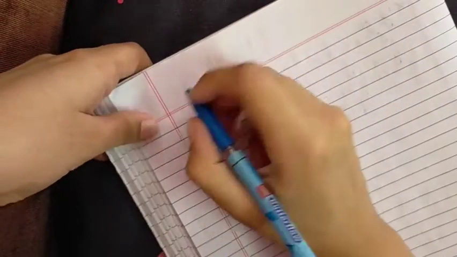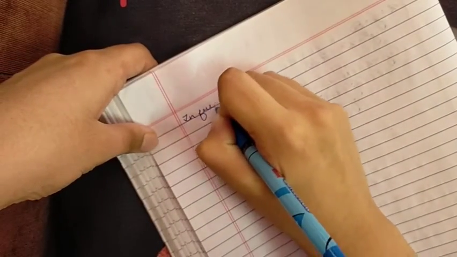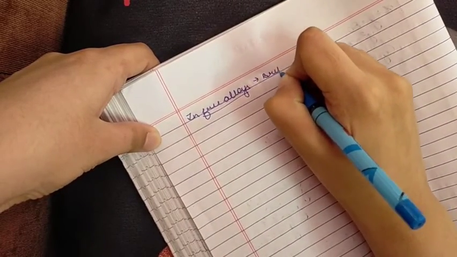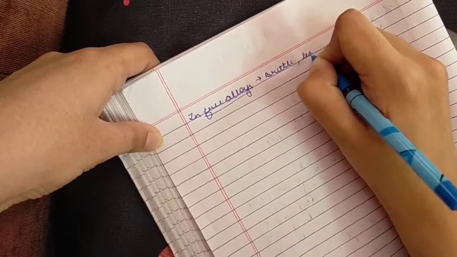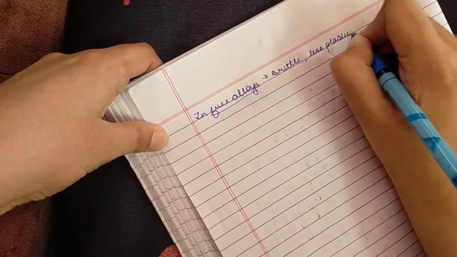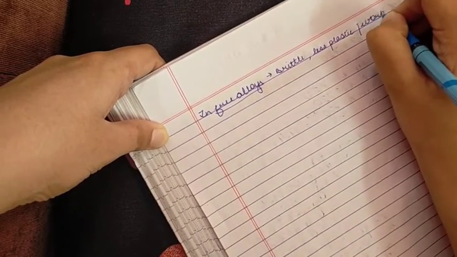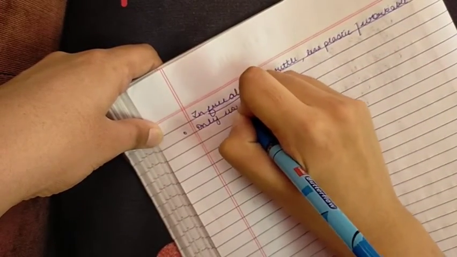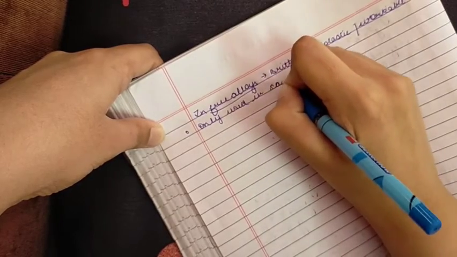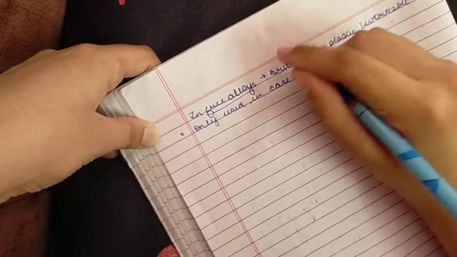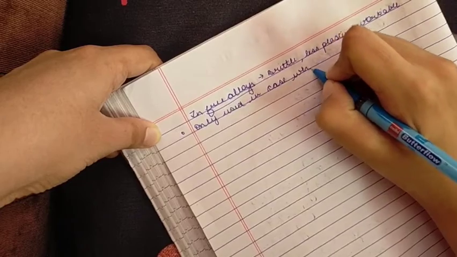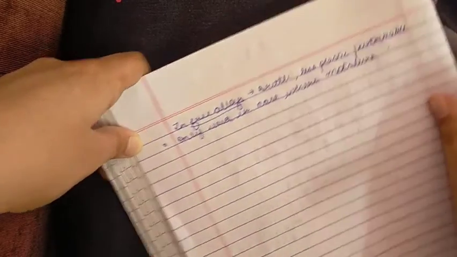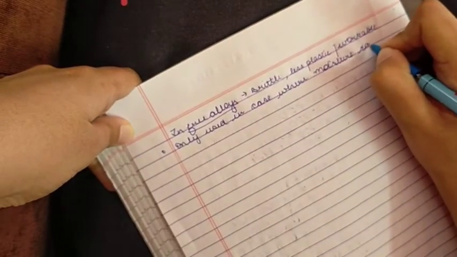What is seen in zinc-free alloys? These zinc-free alloys are brittle and they're less plastic, that means they're less workable. They are only used in cases where moisture contamination cannot be controlled.